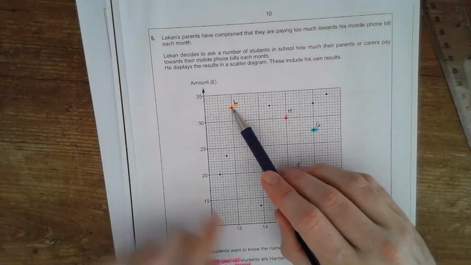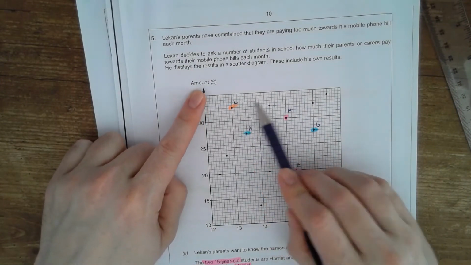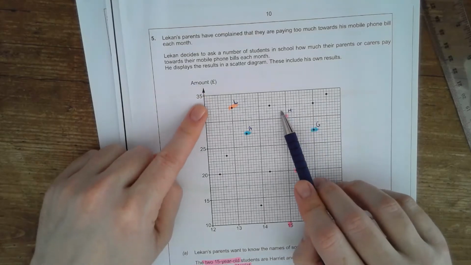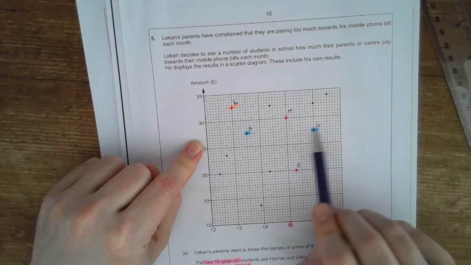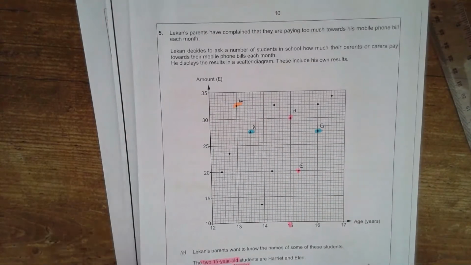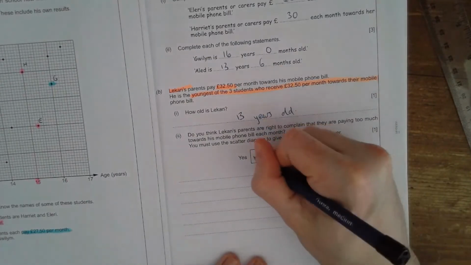Well, he's paying £32.50. How many people are paying more than Leakin? One person. There's 2 people paying the same amount. How many people are paying less than Leakin? 1, 2, 3, 4, 5, 6, 7, 8 people are paying less than him. Okay, I pay less than that as well, so I'd say he is paying too much. So, are they right to complain? I'm going to say yes.